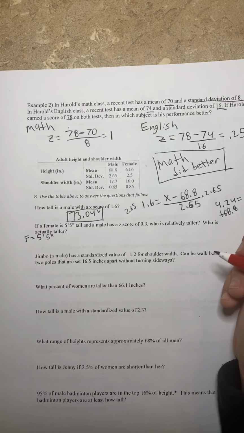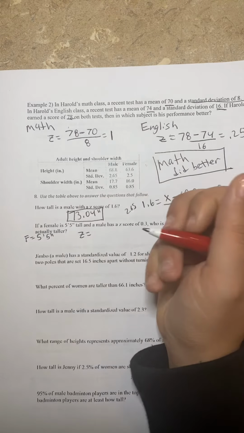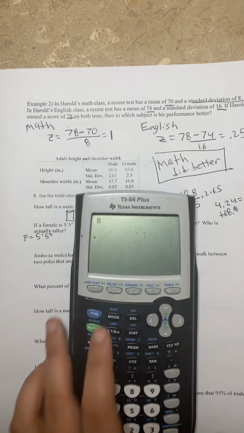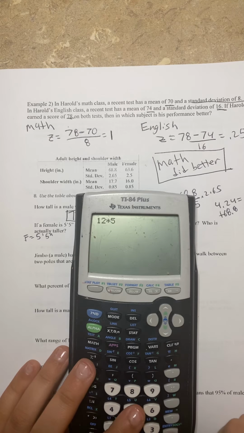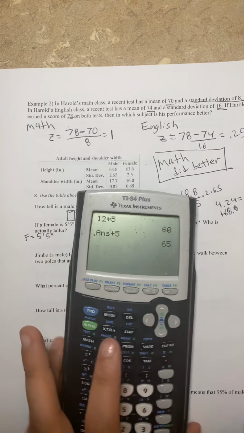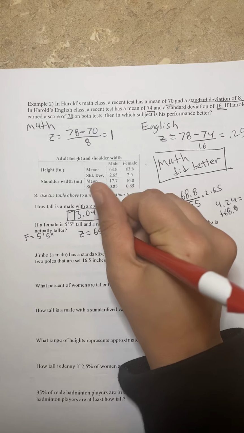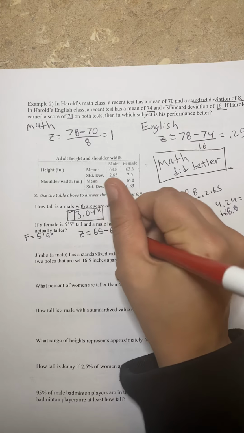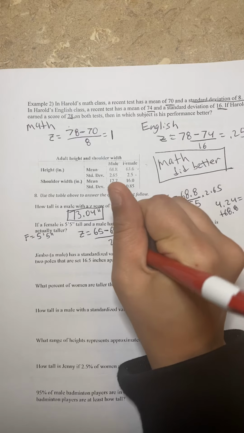Okay, so we need to find her Z-score. So her Z-score is equal to her actual height. Now notice we're talking about inches. So we've got her height in 5 foot 5 inches, which means we need to turn it into a total of inches. There's 12 inches in a foot, so 12 times that 5 foot, plus that extra 5 inches means that she's 65 inches tall. Minus the mean of our female heights, which is 63.6, divided by our standard deviation, which is 2.5.